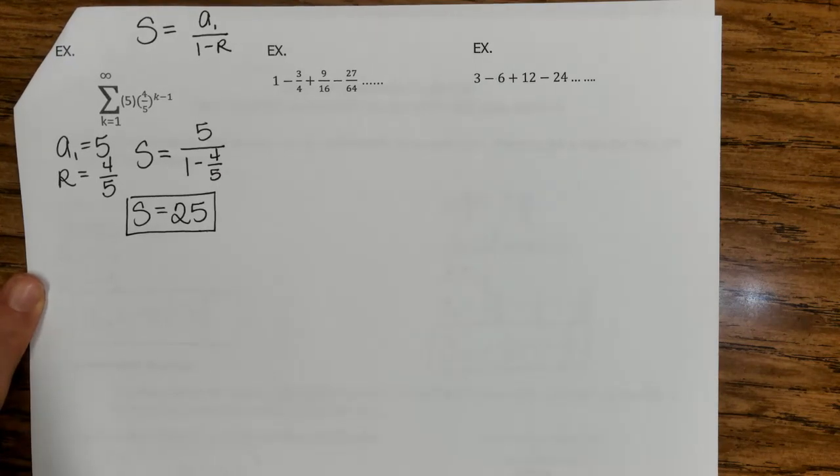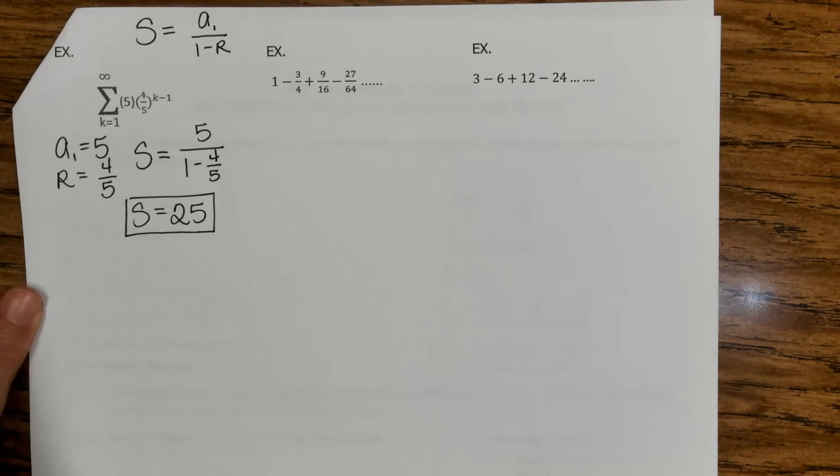That was infinite though, so why do you add a number? It's a partial sum. So you'll get more into partial sums and all that next year.